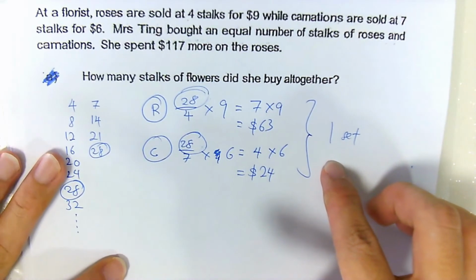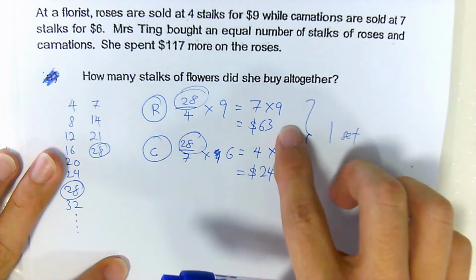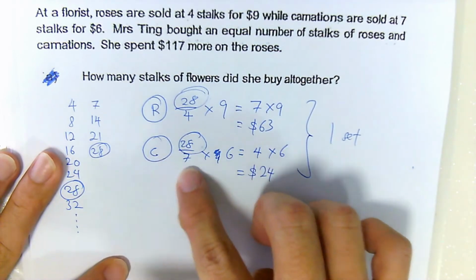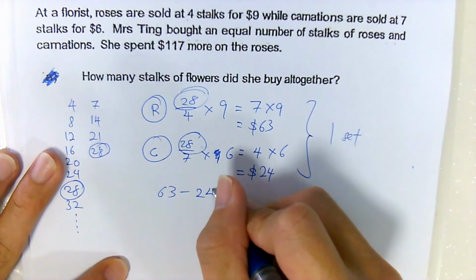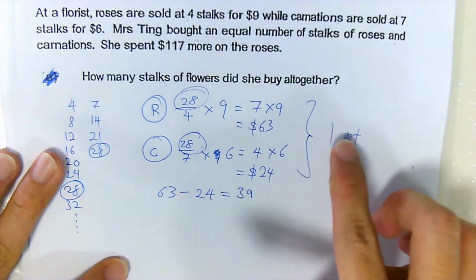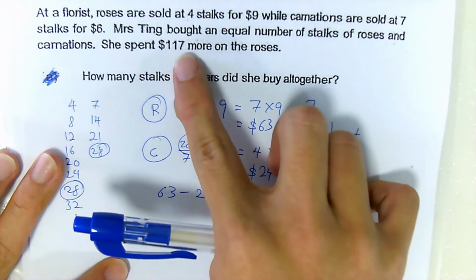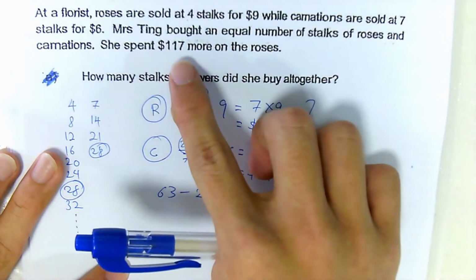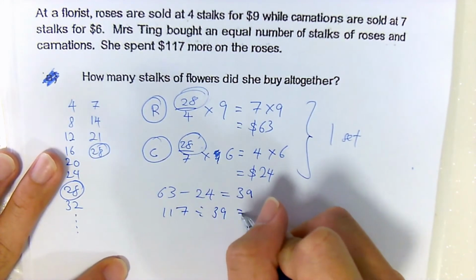How do I know how many sets? They said she spent $117 more on the roses, so I find the difference in cost between one set of roses and one set of carnations. $63 minus $24 gives me $39. In one set of 28 stocks each, the difference is only $39, but I need to reach $117. So I take 117 divided by 39, and this will be 3 sets.